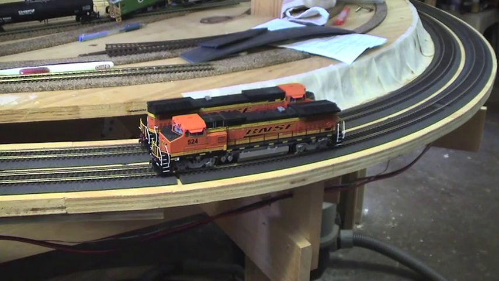Now, as I said previously, if you're going to be running with other brands of decoders, you won't be able to do this, or if you take your locomotive to someone else's layout, the speed curves have to be the same. But if you're just running Tsunamis, you want to put some together, I'm really happy with this new setting. All I had to do was increase the maximum speed. Right, here we go.